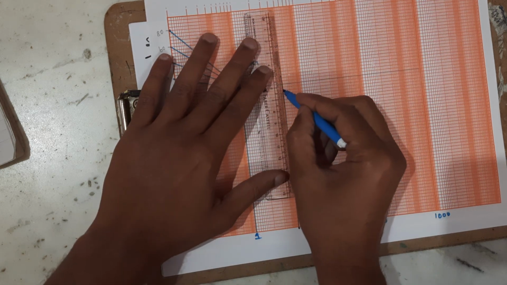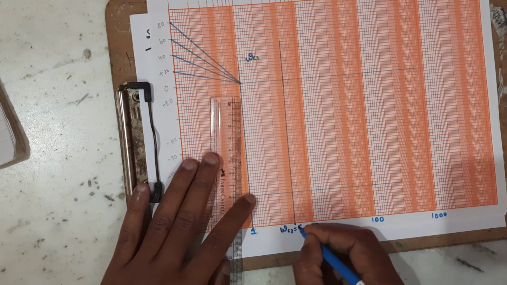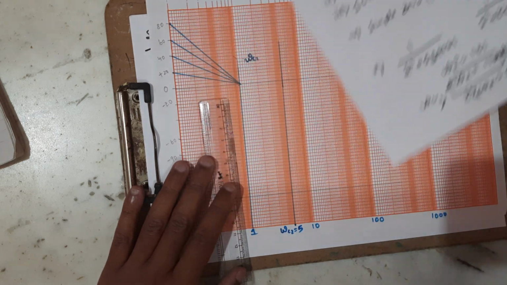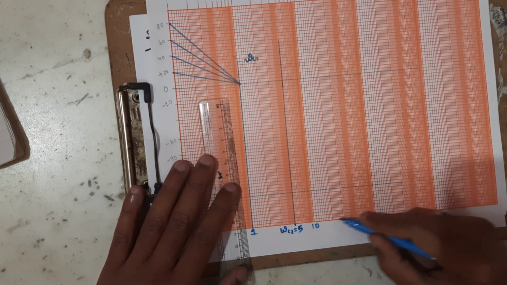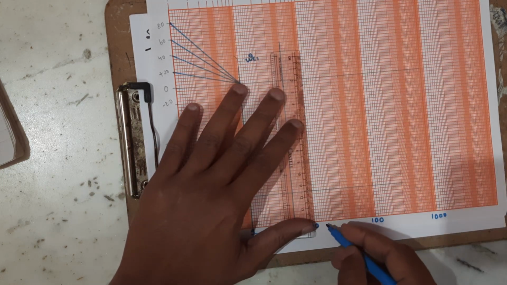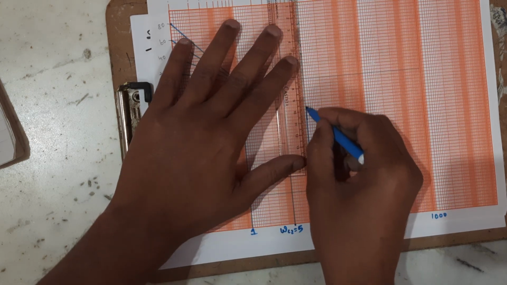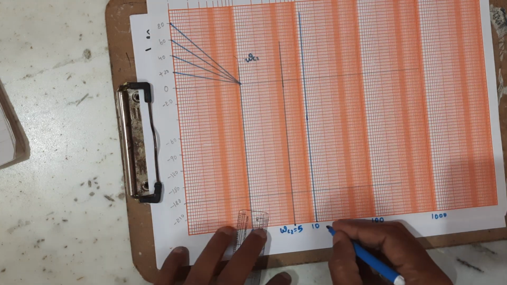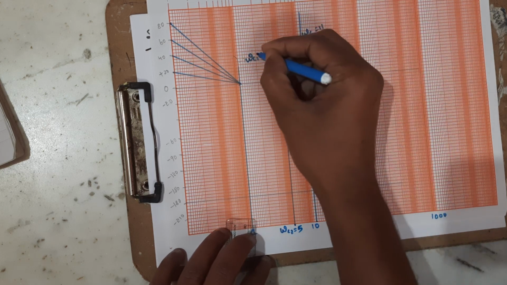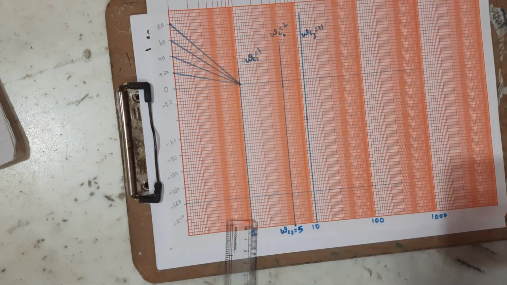So this is omega c2, that is 5 radians per second. Next, what is omega c3? That is 11 radians per second. So this is 10, this is 20, and this one is 11. I am going to mark it like this. So this is omega c3, which is 11. So omega c1 is 1, and omega c2 is 5.